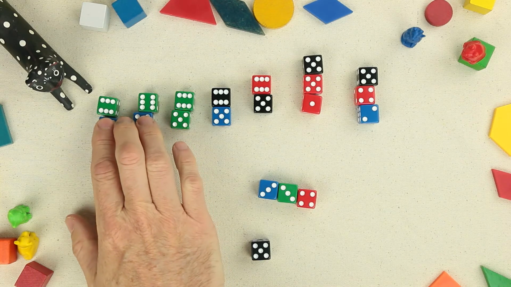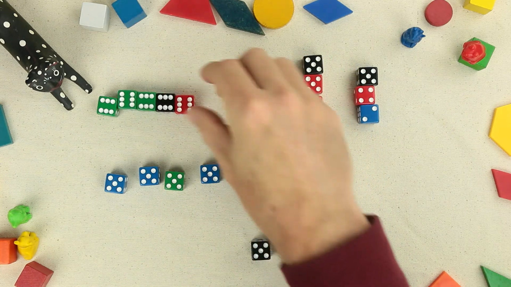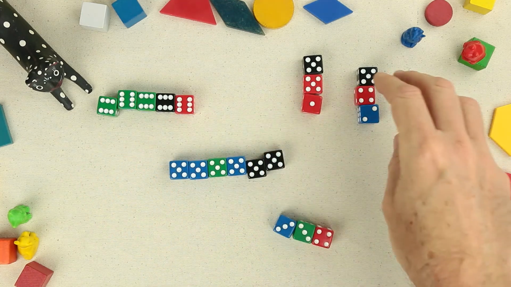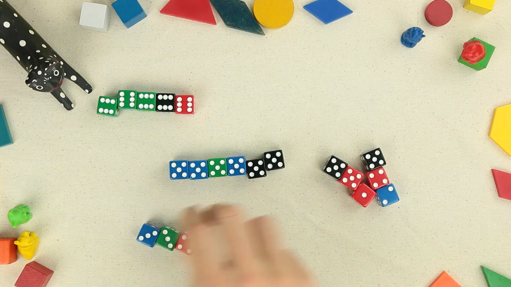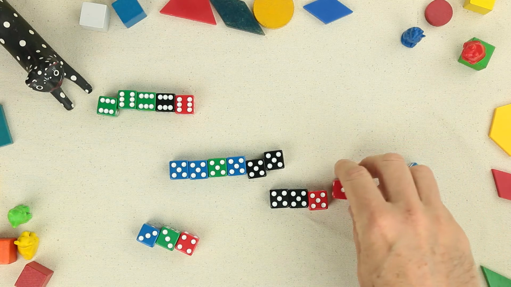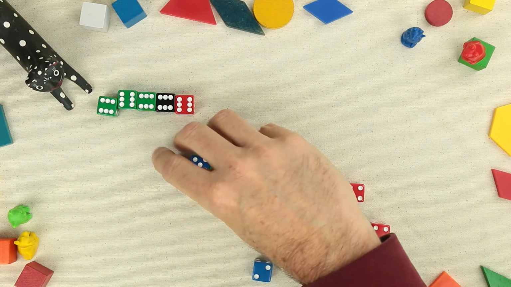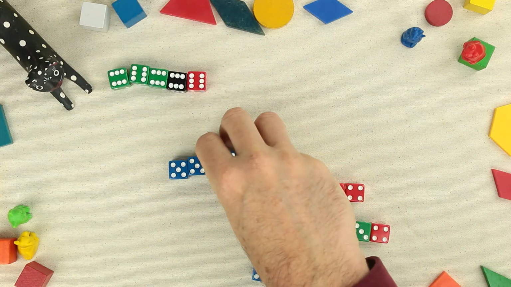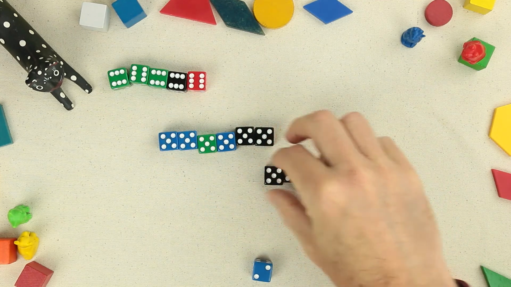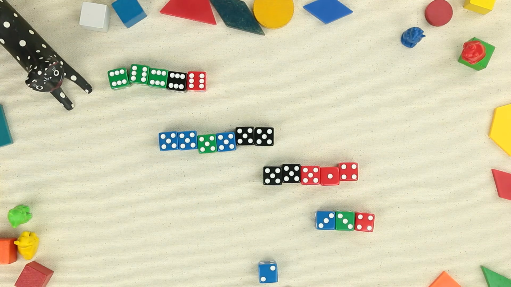Let's go ahead and make some just friends. All of these are friends now. And then let's go ahead and make all of these friends like this. And then let's go ahead and make all of these friends like this. And then this one and this one. Let's make them a little more tidy. We'll go ahead and put these up here. And then these. And then these. And then this last one. What do we have now?